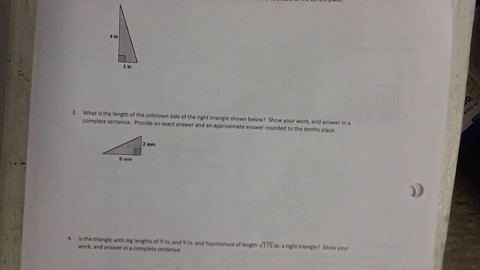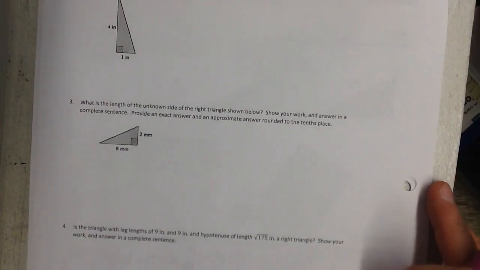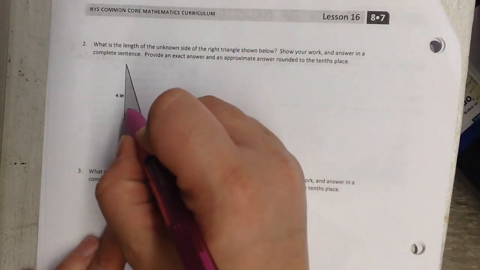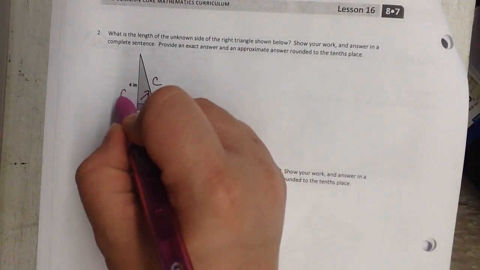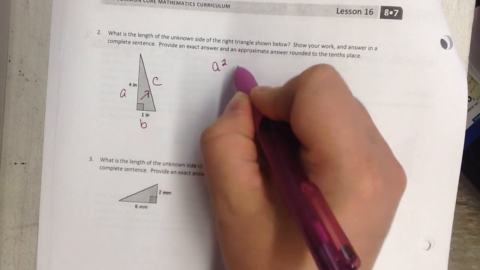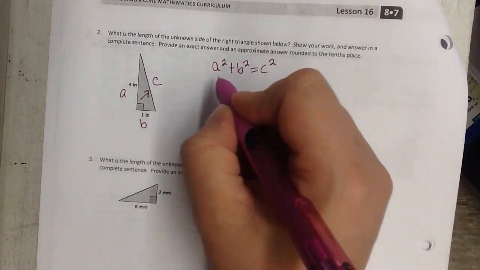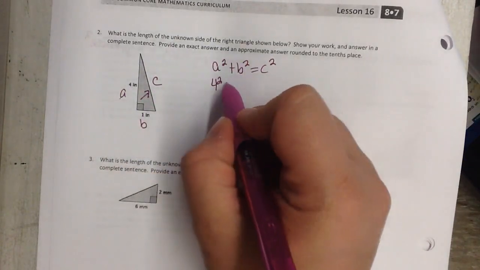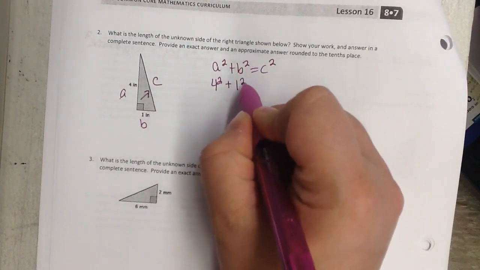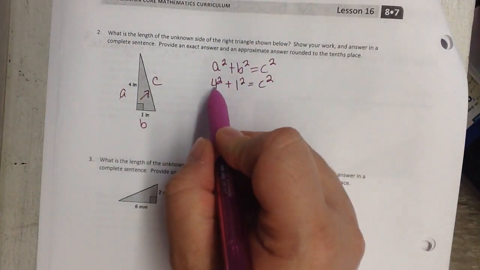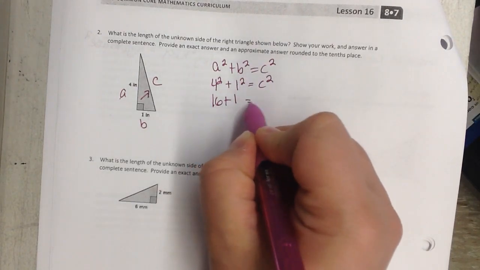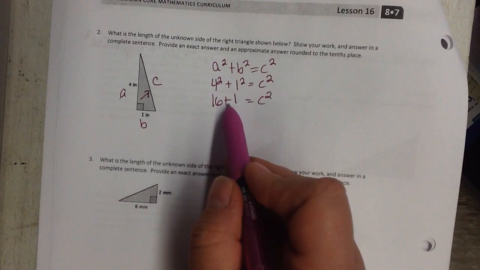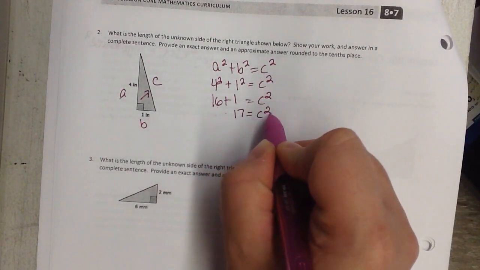Number 2. What is the length of the unknown side of the right triangle shown below? Okay, so it's a right triangle. The unknown side is the side across from the right angle, the hypotenuse, which is C. So same thing, A and B, across is C. So A squared plus B squared equals C squared. So 4 squared, I'm getting this from here, plus B squared, B is 1, so 1 squared equals C squared. So I'm going to take 4 squared, which is 16, and 1 squared, which is 1, and add them together. 16 plus 1 is 17 equals C squared.